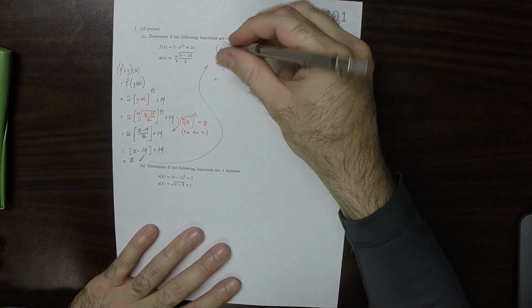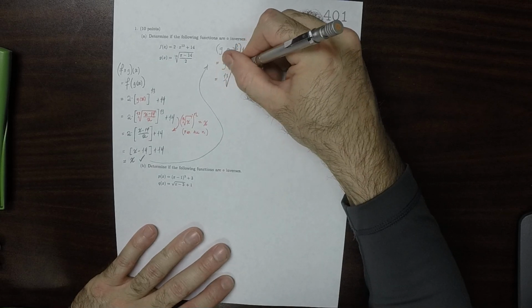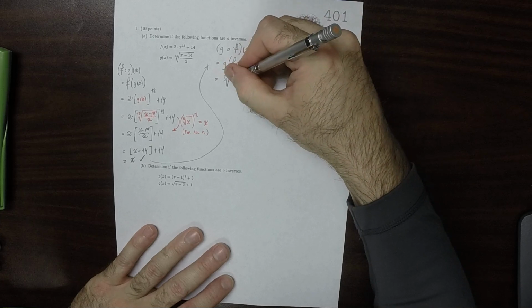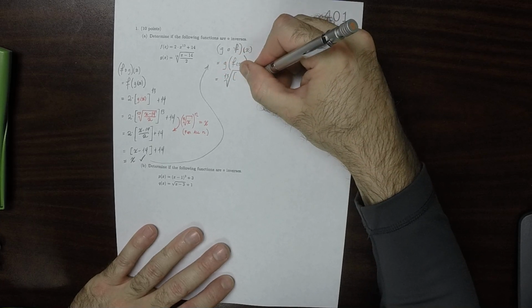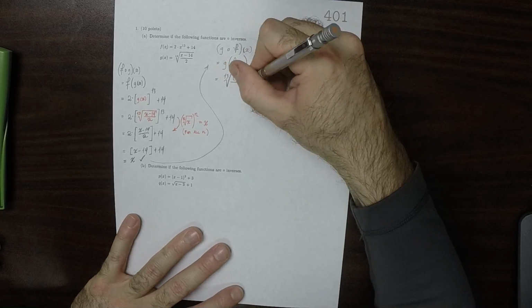So this will be, well, it'll be the 13th root of, so now I just write a slot, minus 14 over 2.